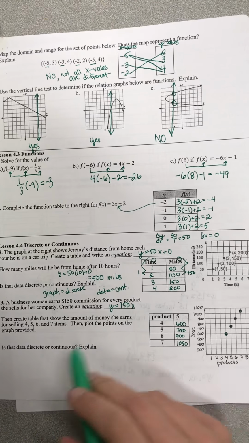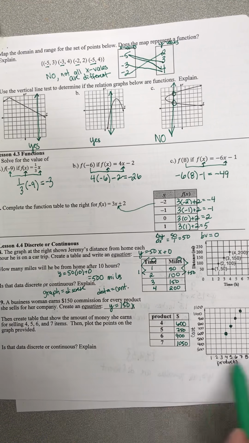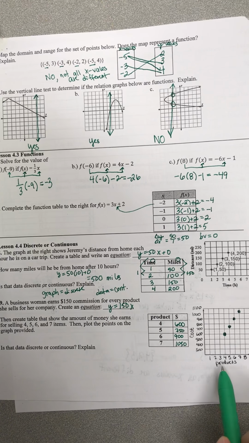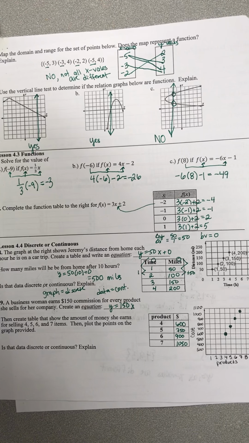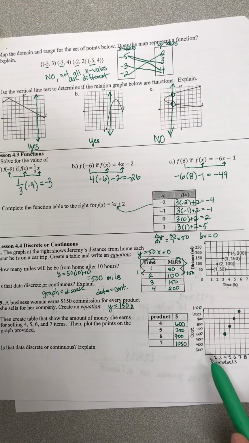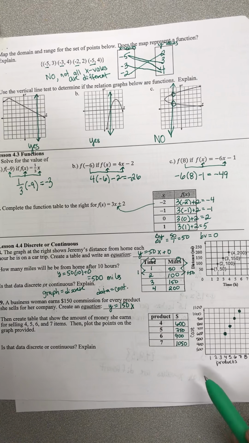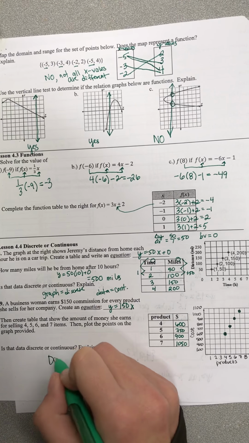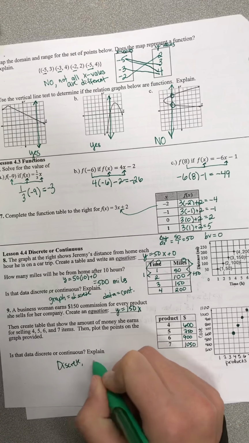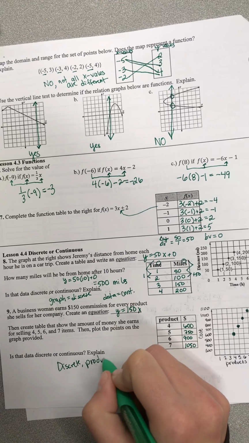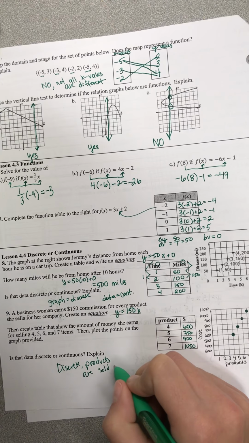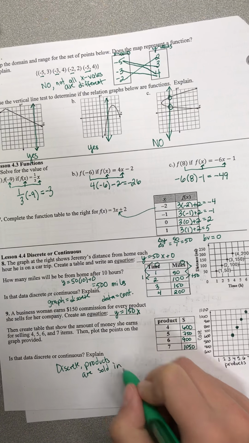Then it says, is this data discrete or continuous? Well, if you look at your x-axis, my x-axis is labeled products. Is she going to get commission if she sells 1.5 products? No, she has to sell a specific amount of products. So this is discrete. Products are sold in whole numbers.